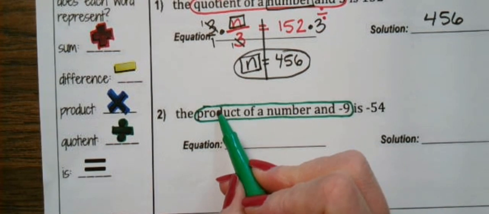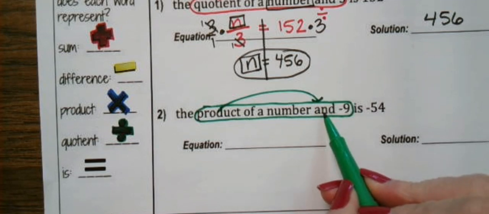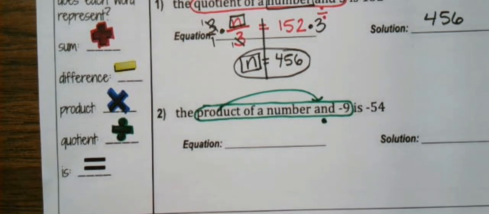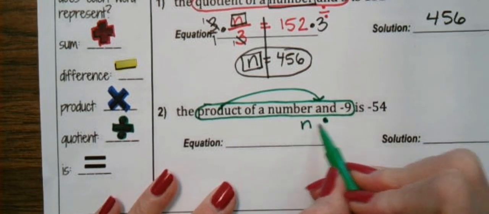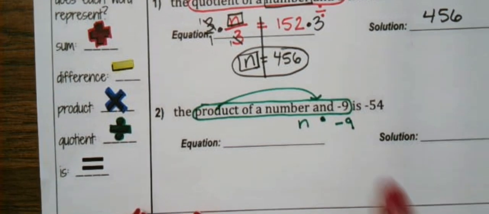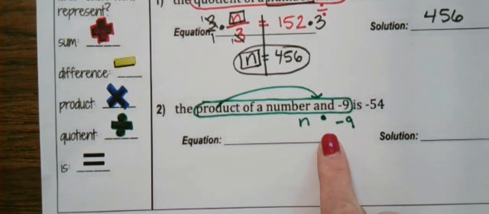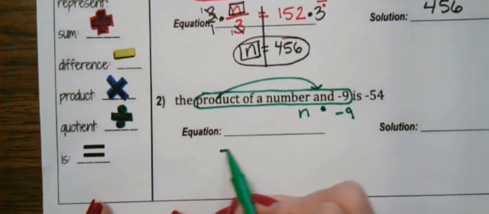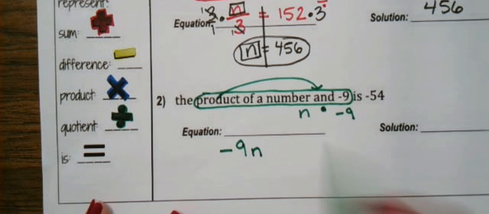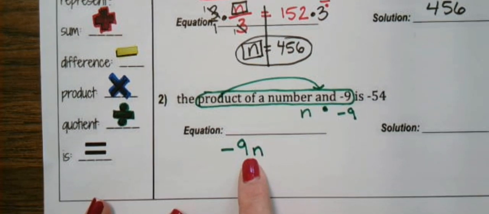Remember, with that fancy word product, look for the connecting word and. That's where we're going to put that multiplication. Now, with multiplication, we want to be sure that we're writing this properly because we're in pre-algebra. So if I just write the product of a number and -9 is n times -9, we know that that's not the correct way in algebra to write multiplication. If we want to take n times -9, we want to write it as -9 times n with the number and the letter connected together, right? And the number always comes first.